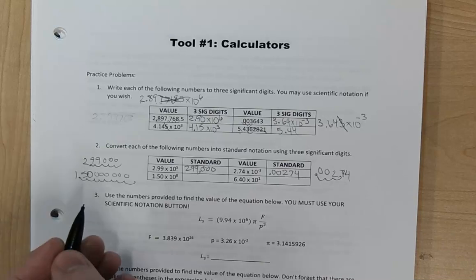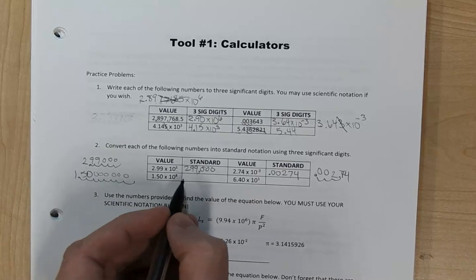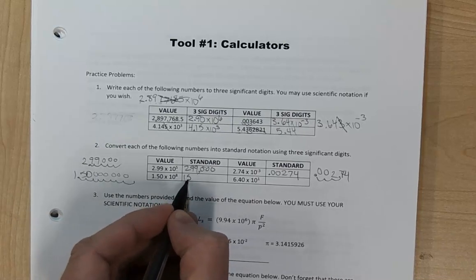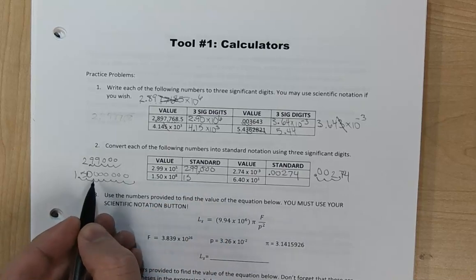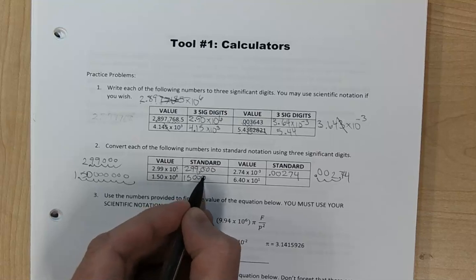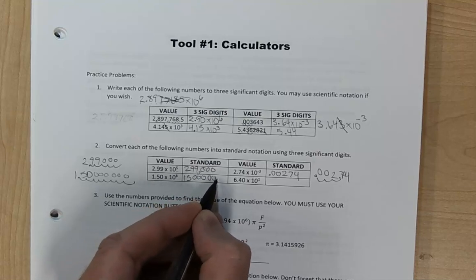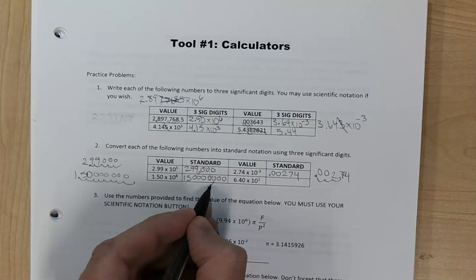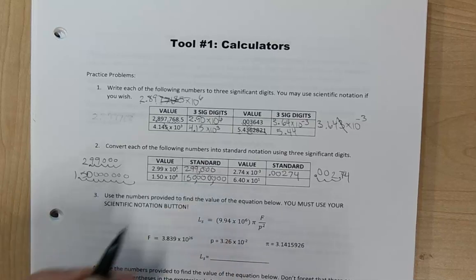So you'd put 1, 5, and then 1, 2, 3, 4, 5, 6, 7 extra zeros. And then we'll throw in some commas. Okay, it's 150 million.